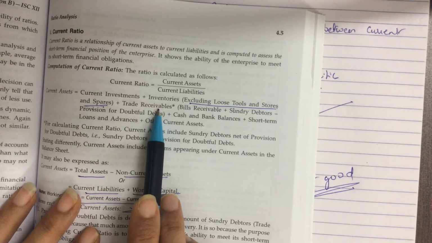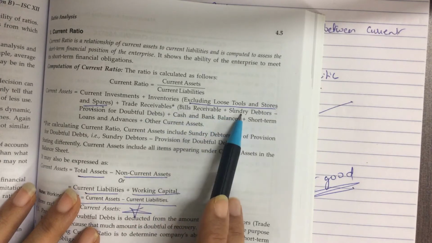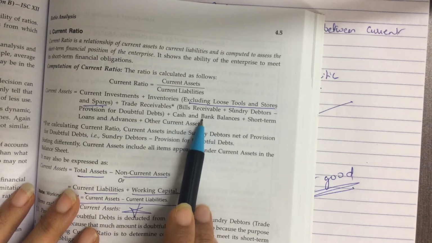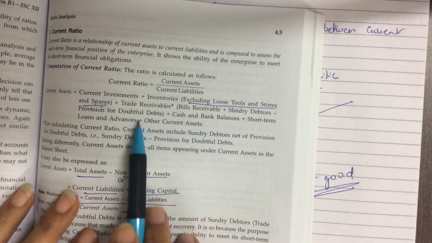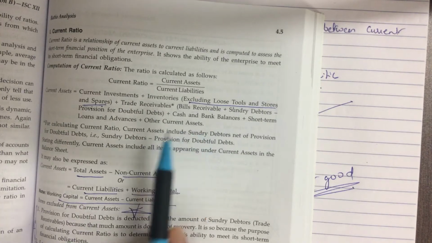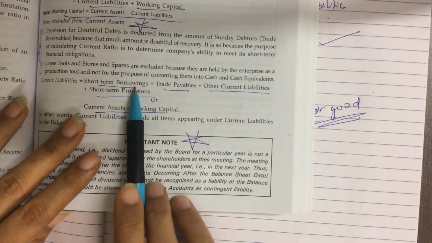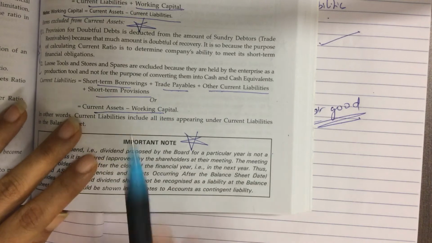We have our trade receivables and current assets. Trade receivables include our bills receivable and sundry debtors, less provision for doubtful debts. This is your RBD or RDD. Current assets also include cash and bank balances, short-term loans and advances, and other current assets. Other current assets mean your prepaid expenses or outstanding incomes. Your current liabilities are your short-term borrowings, your trade payables, and other current liabilities and short-term provisions.